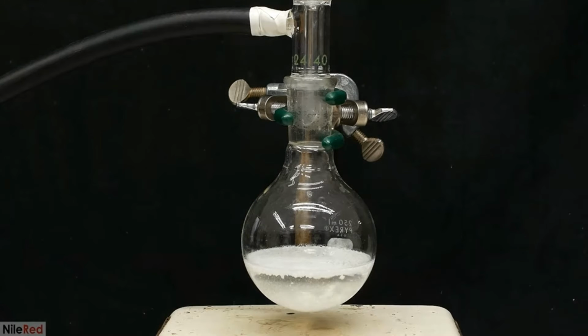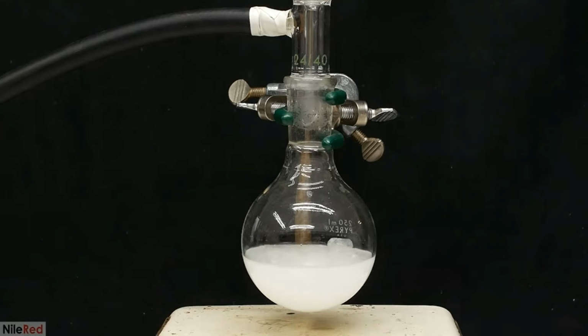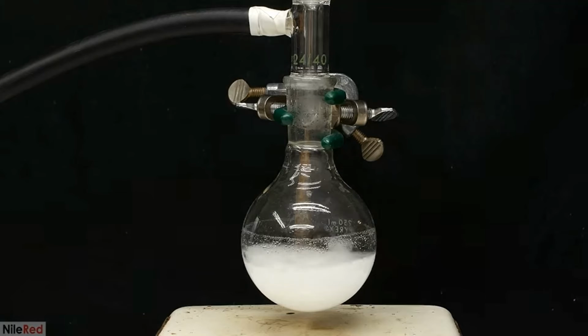When I was ready to get things started, I turned on the magnetic stirring. Most of the adipic acid is not going to dissolve, and this is perfectly fine. I open the addition funnel and the oxalyl chloride is added over the course of 5 minutes.